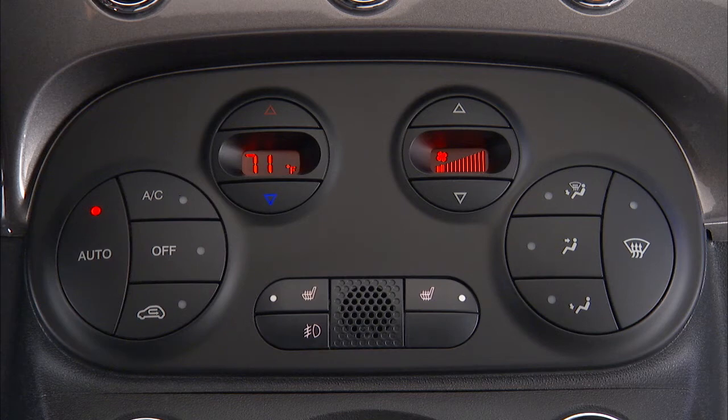You will experience the greatest efficiency by simply allowing the system to function automatically. Of course, you can always operate the system manually by adjusting the individual controls to your desired positions. If you're operating the system manually, you can turn the air conditioning on or off by simply pushing the air conditioning button and adjusting the temperature controls.